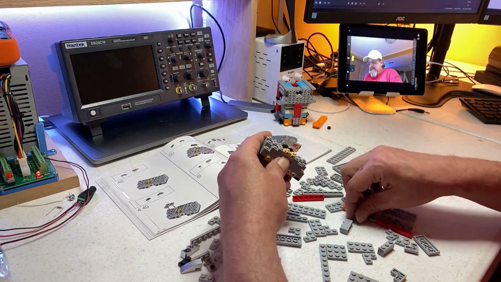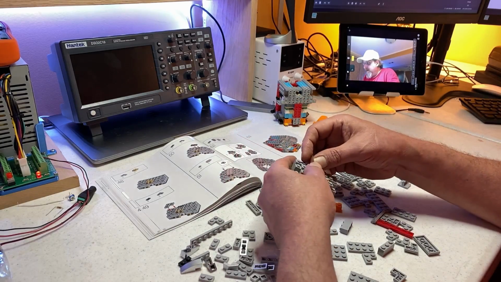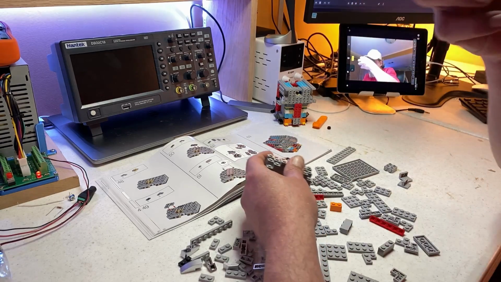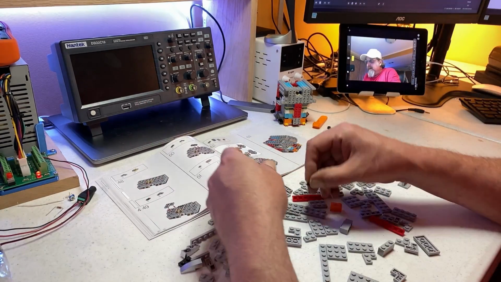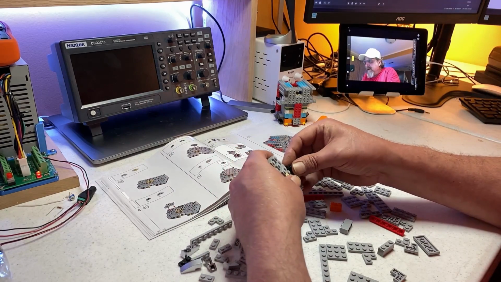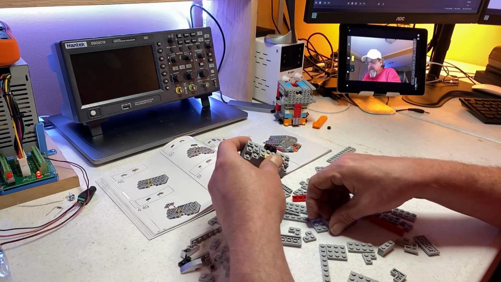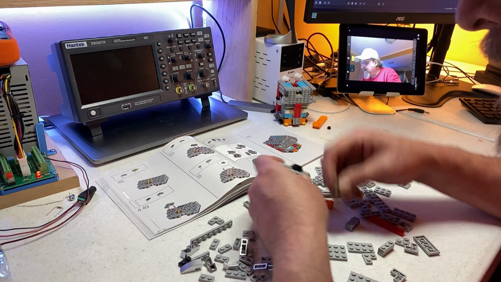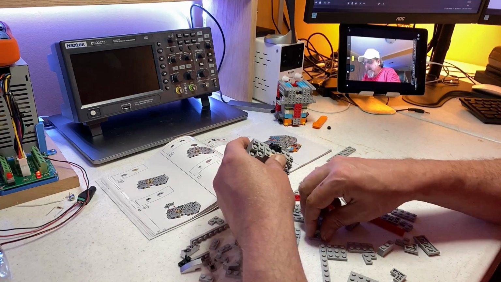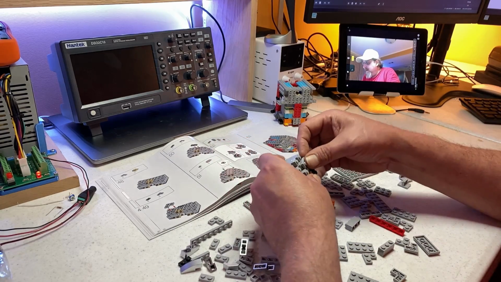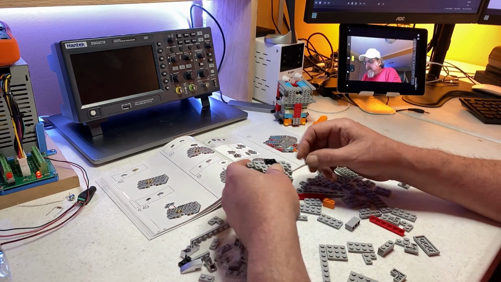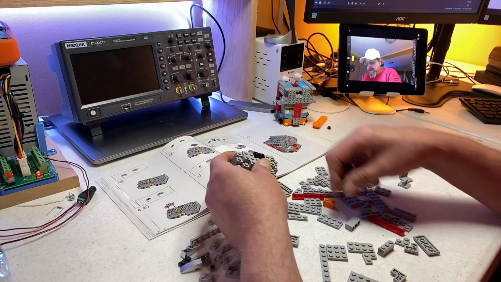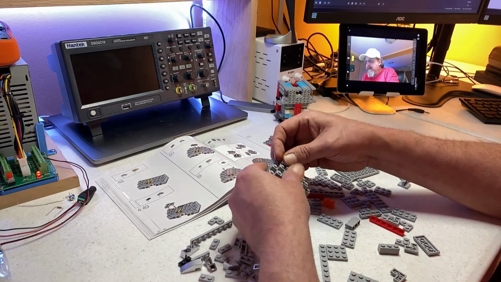Look, one there, and then that there, and that there. Another black one. That there. That there.